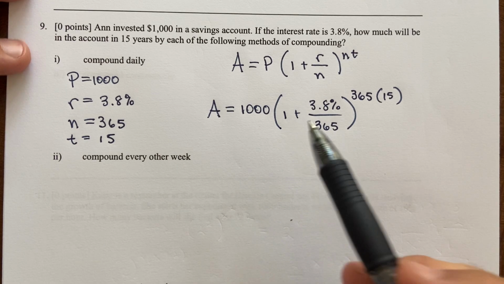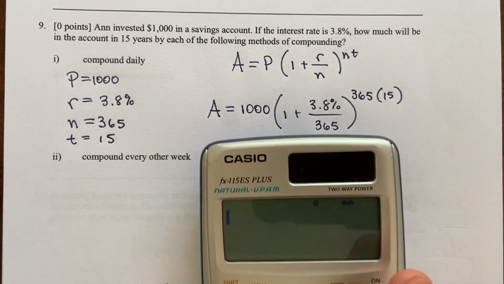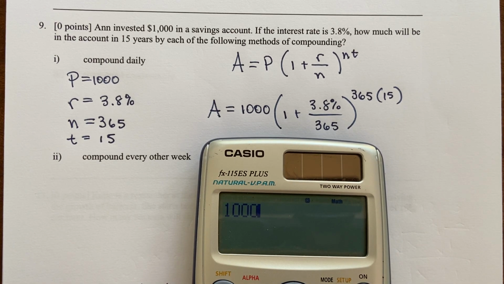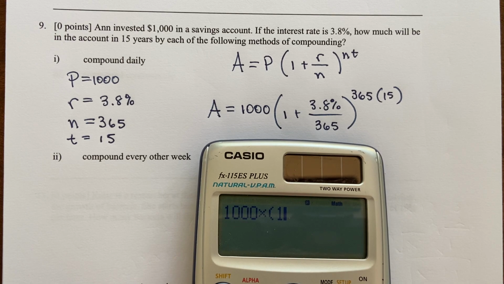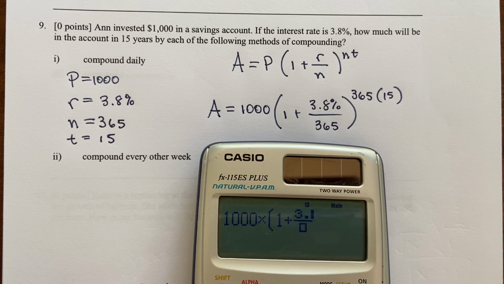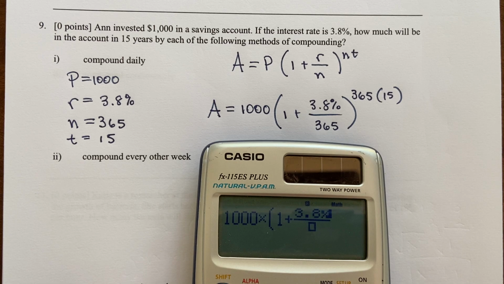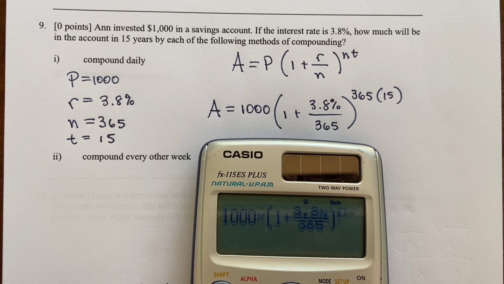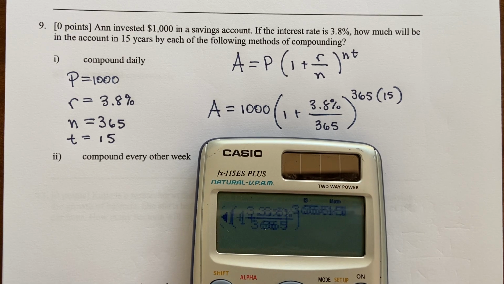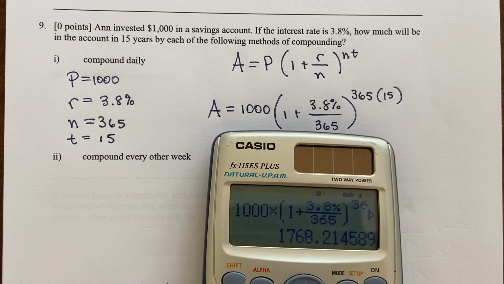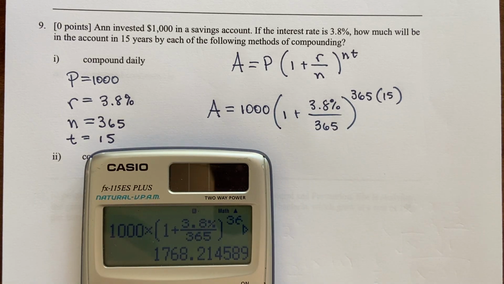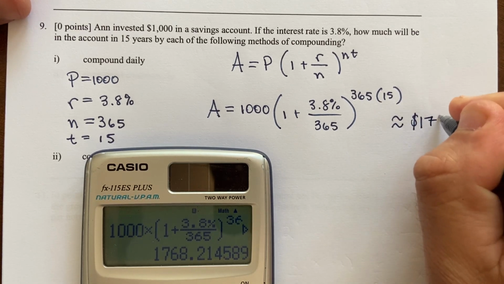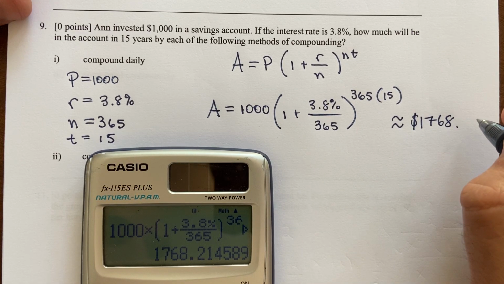And I'm going to round to the nearest penny for all of these. It should have said that really. So 1,000 times 1 plus 3.8% over 365 raised to the 365 times 15. All right, so that amount about equals 1,768.21.